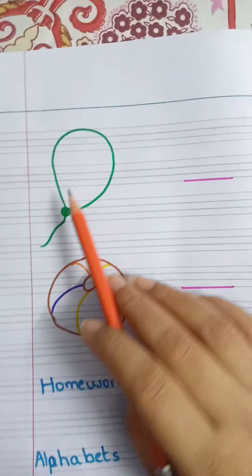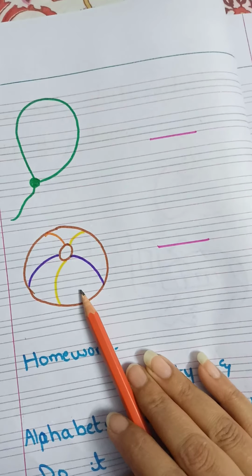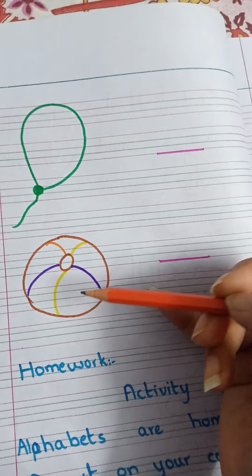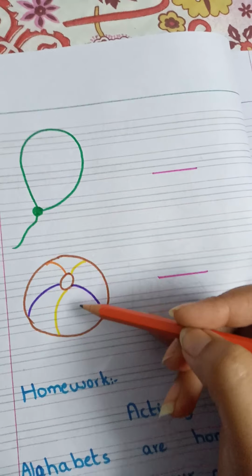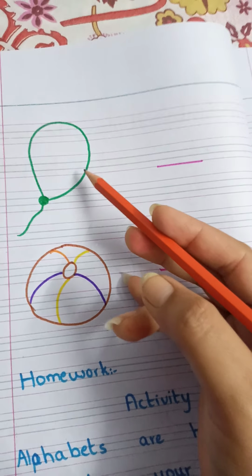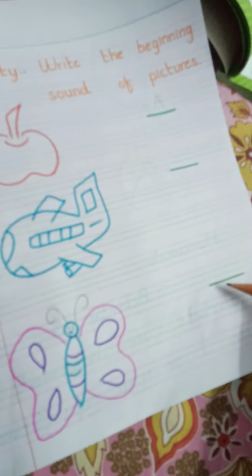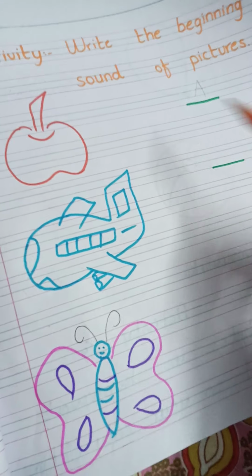And what is this? Butterfly. What is this? Balloon. What is this? Ball. First of all, you have to recognize all the pictures. Then write here the beginning sound. B balloon, B ball, B butterfly, A aeroplane, A apple.